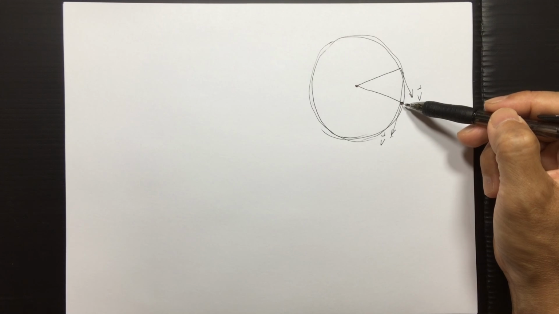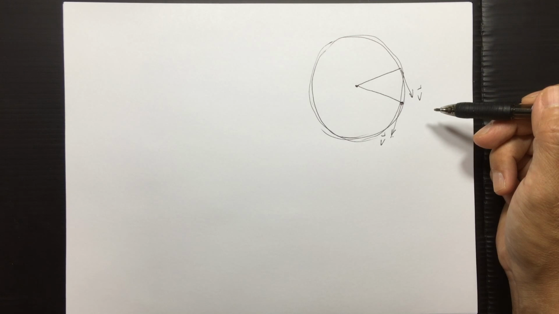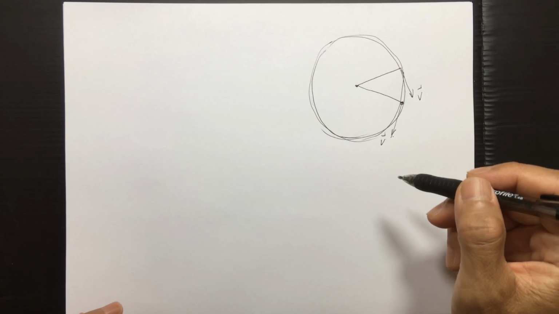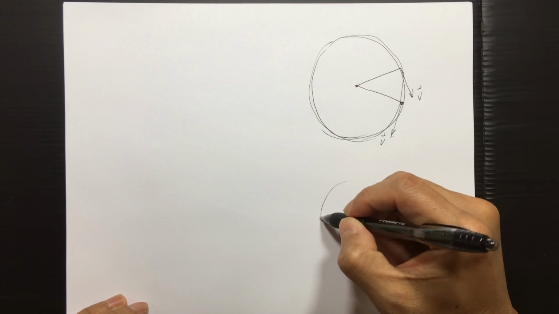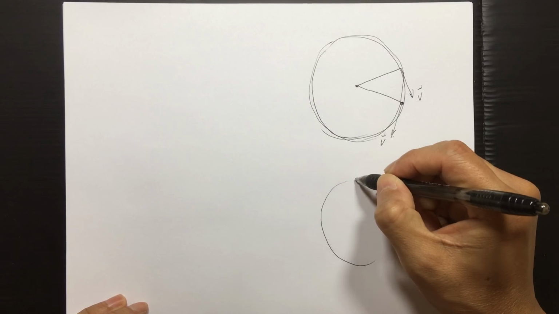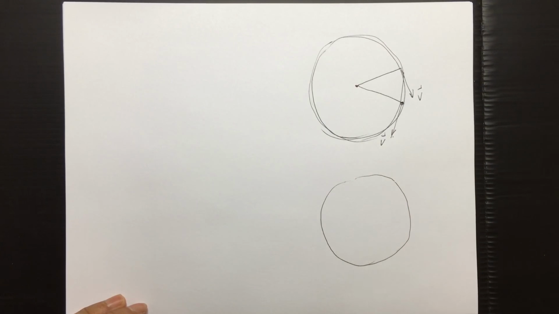To change the direction of the velocity, but not the velocity itself. How do you do that? That's okay. I'm trying to draw a better circle if I can. Today is not my day.